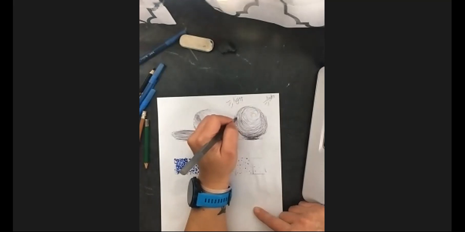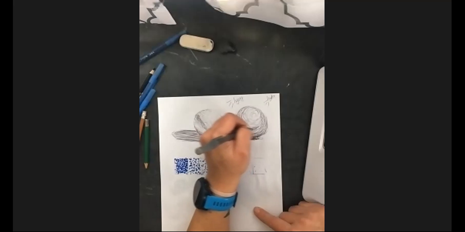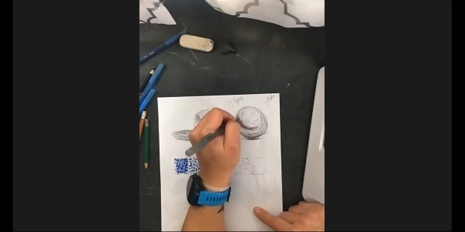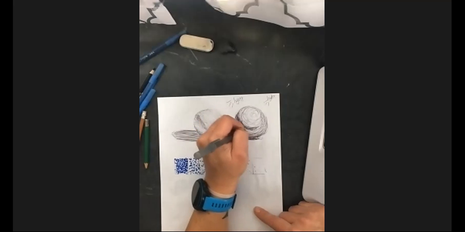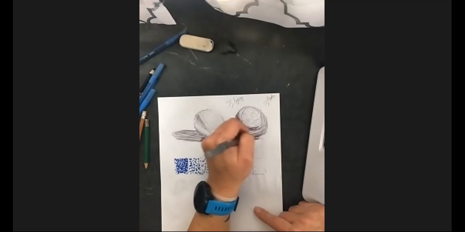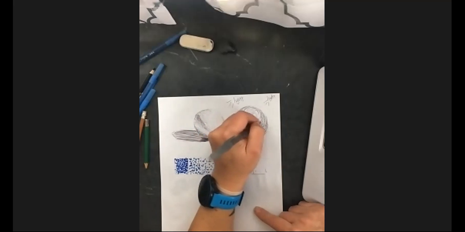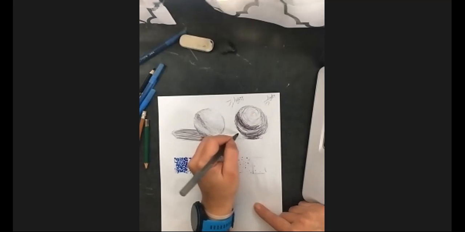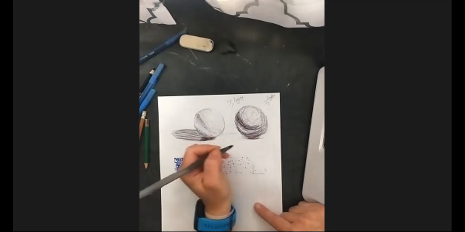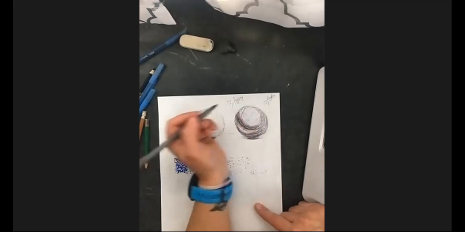All right, so I want to add a little bit more for that one shadow that gets interrupted by that reflected light. And while this isn't entirely realistic, it does still give you depth. It still does give you the idea. Somebody looking at it would say, oh yeah, that's like a ball, right?